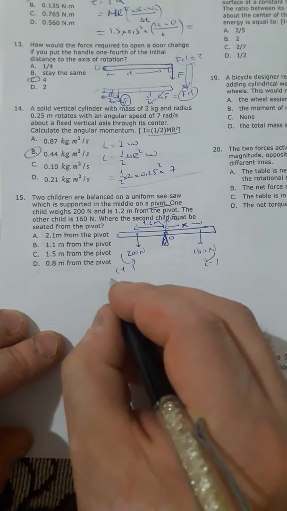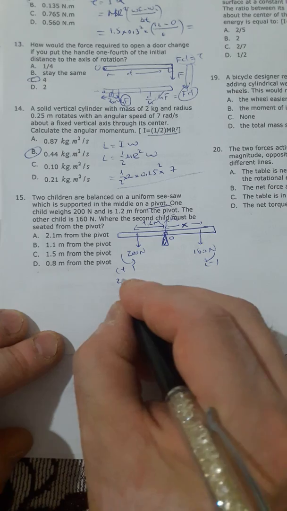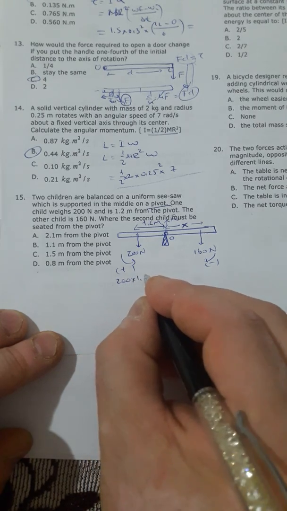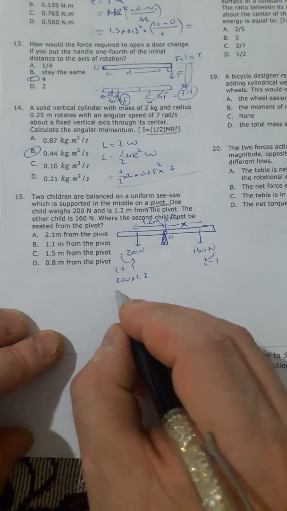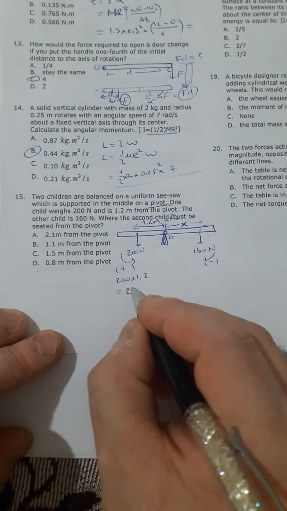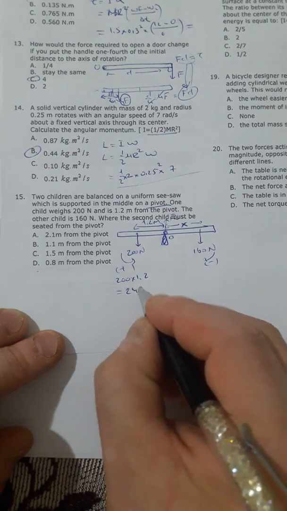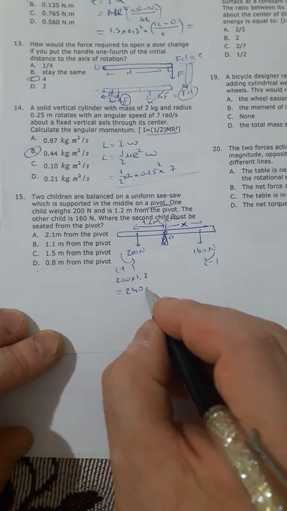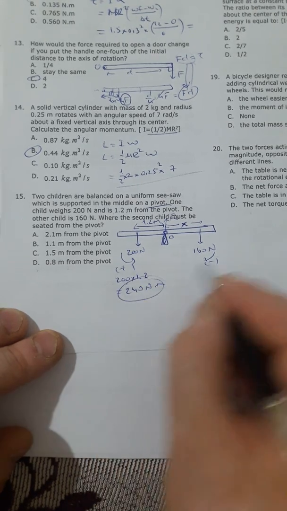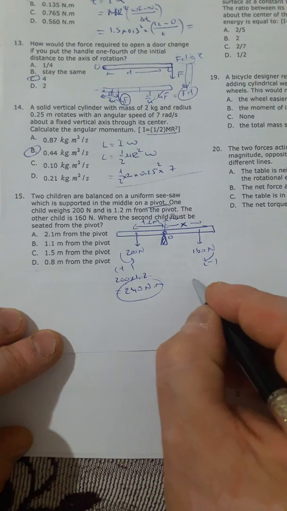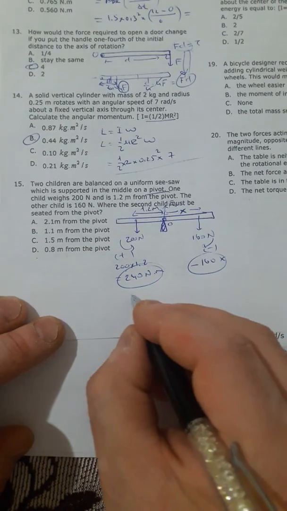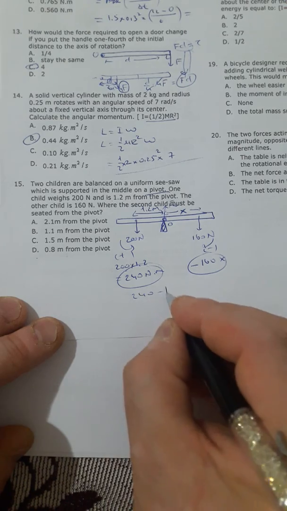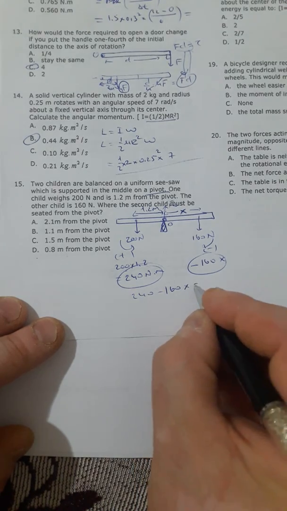And then you will calculate torque one by one. 200 times 1.2 is the torque produced by the 200 Newton force. If you multiply that, it becomes 240 Newton meter. But the other force also produces torque. What is negative? Negative 160 times X. So the sum of these two torques will be equal to 0. 240 minus 160X is equal to 0.